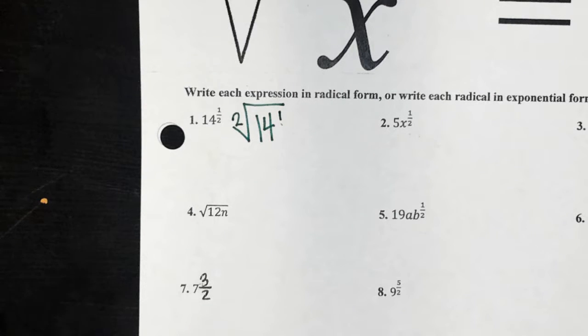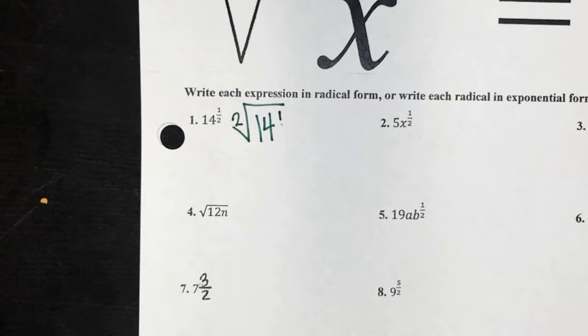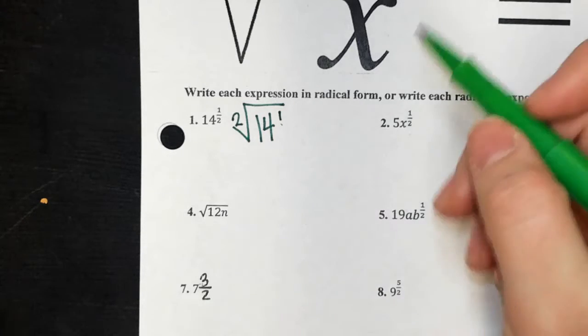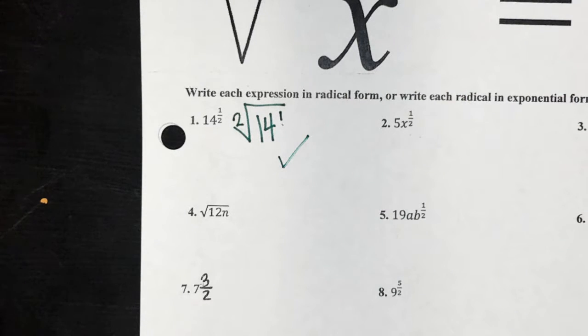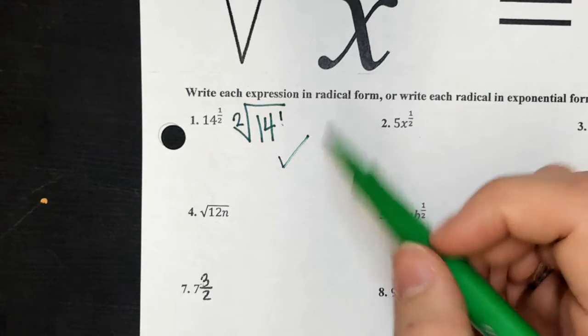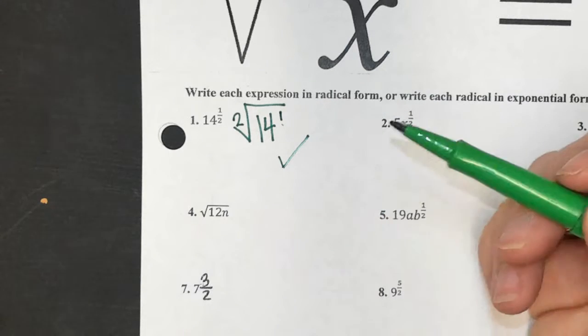Okay, 2 questions. 1, do I have to write this 2? No, because if it's just not there, then it stands for 2. Okay, and last question: is the square root of 14 simplified? Yes, 7 is a prime number, so that is as far as it goes. It has to stay in if it's a prime number. It can only come out if it's a perfect square.